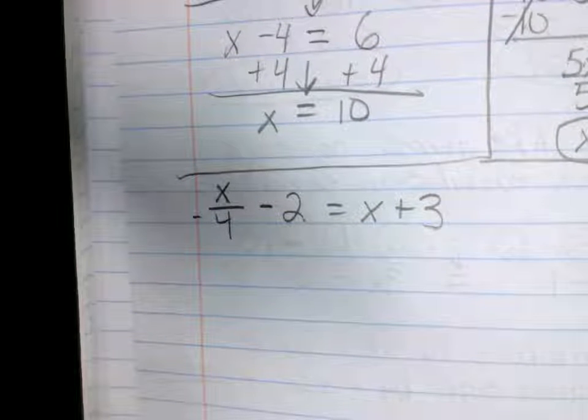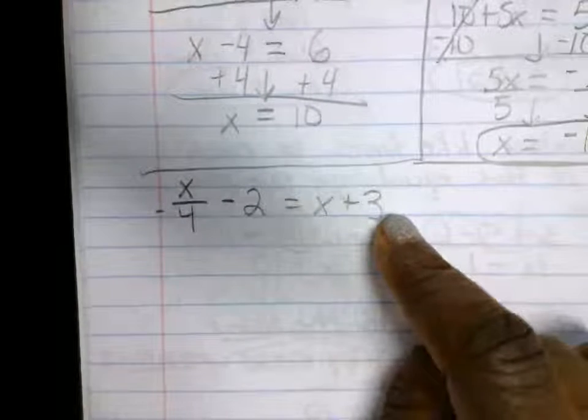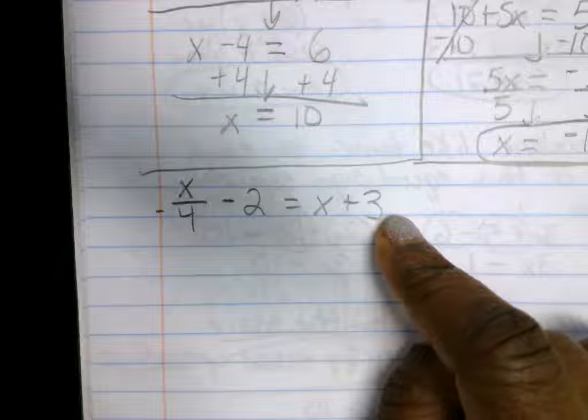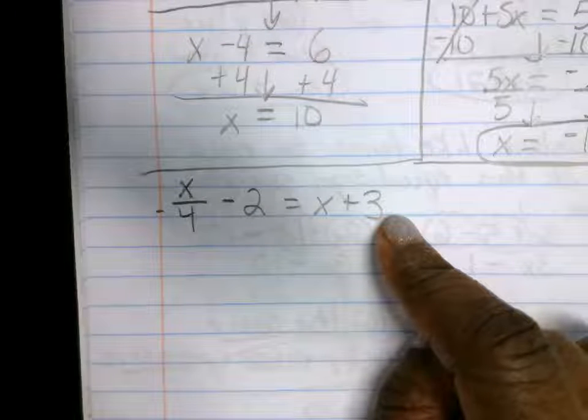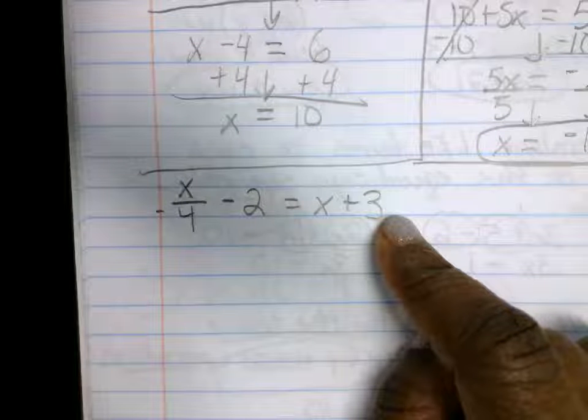The second step is to combine like terms on each side. And I see y'all not looking at me. I'm going to call your name because I feel like you're not listening and you're not processing what I'm saying because you're not even watching me. Put your pencil down.